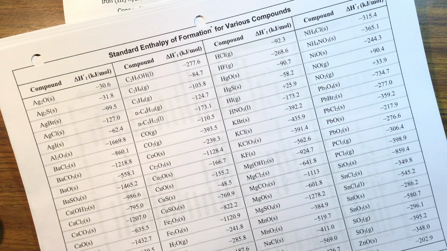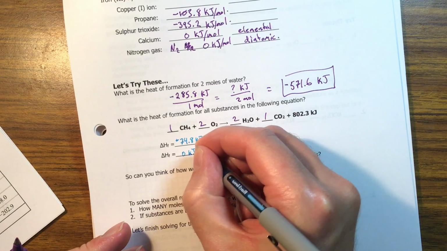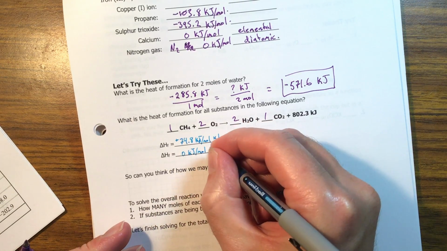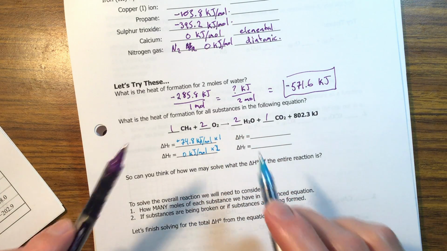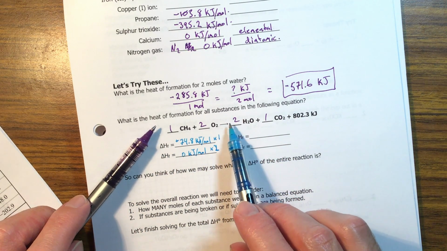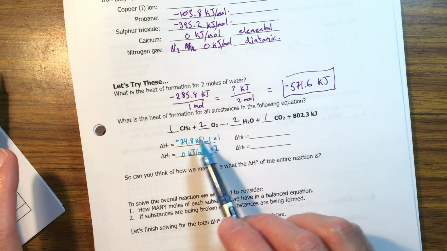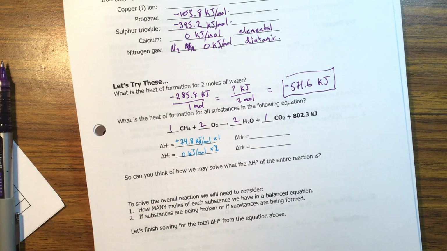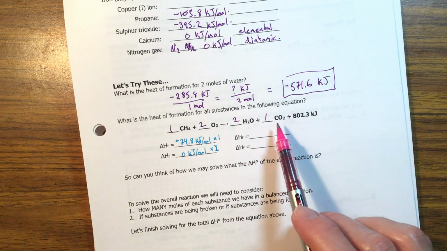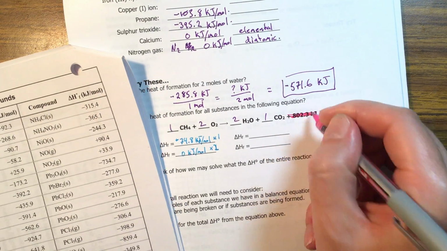Oxygen, not on here. It's diatomic, so it's 0 kilojoules per mole. And we multiply by 2; 0 times 2 is 0. What we're figuring out here is how much energy it takes to break all these guys apart. Then, on this other side, we're going to figure out how much energy we get from them going back together. Let's just cross this guy out because we don't want to look at this guy.